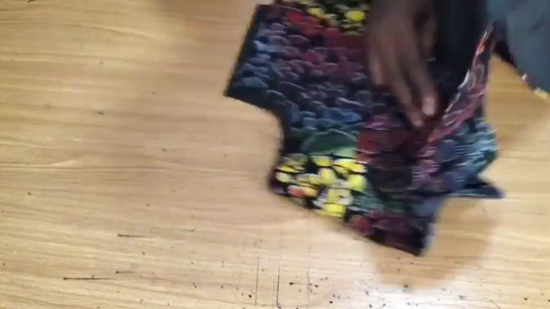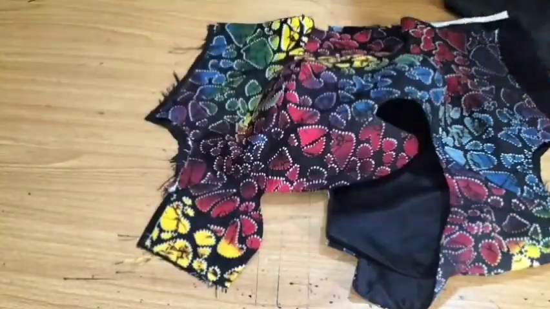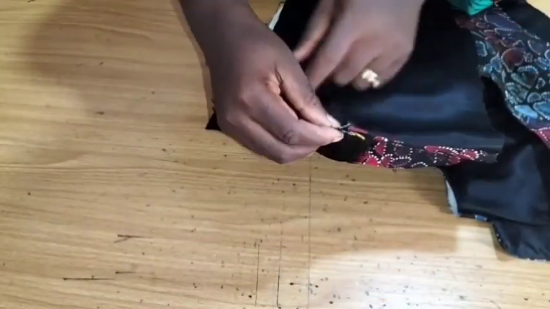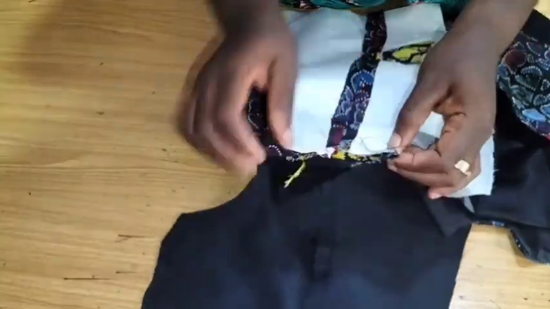Next, I am going to sew the other part of the neckline. So I'll just go ahead and place it the normal way we do. Then use the lining to wrap it up and stitch 1/2 inch.